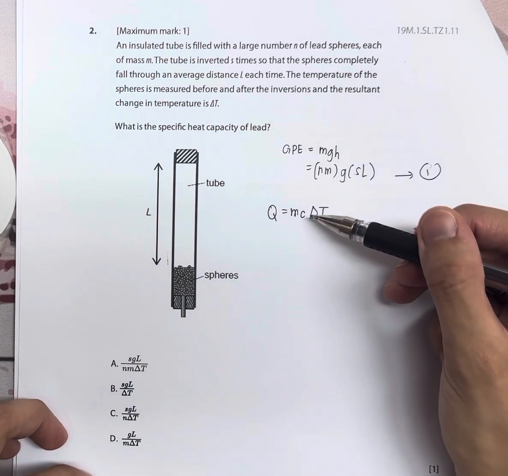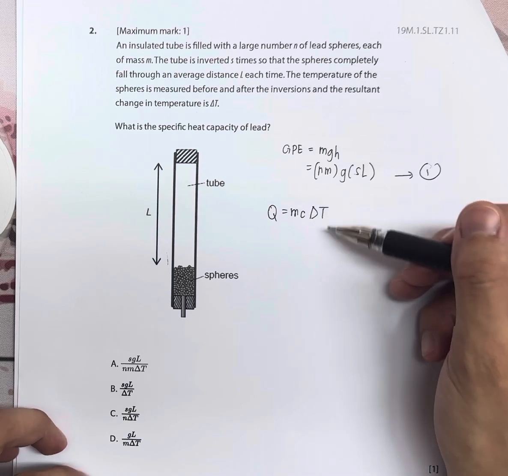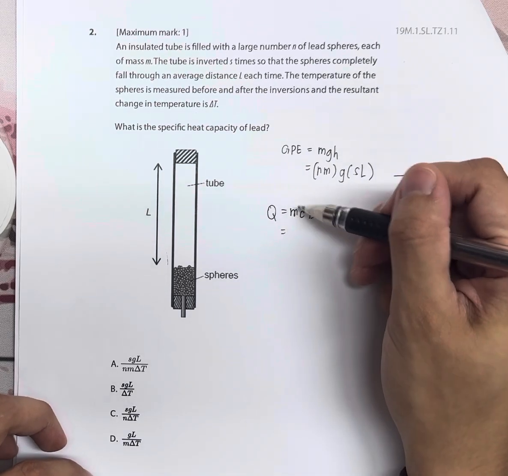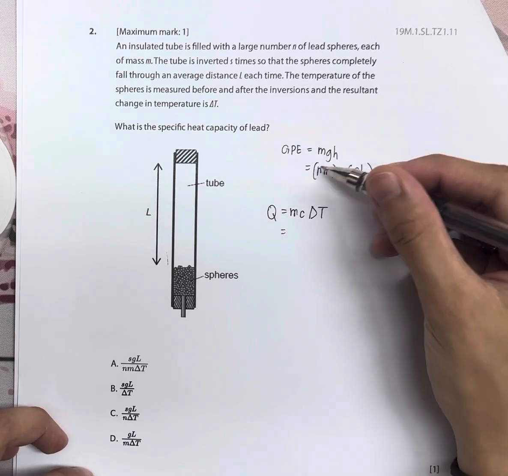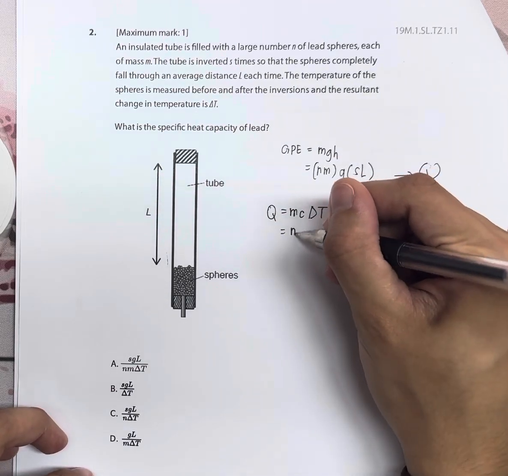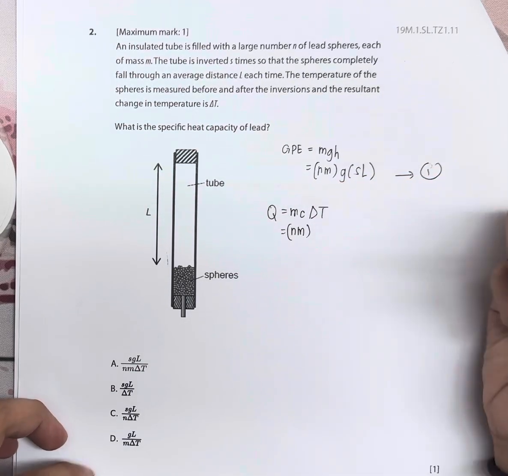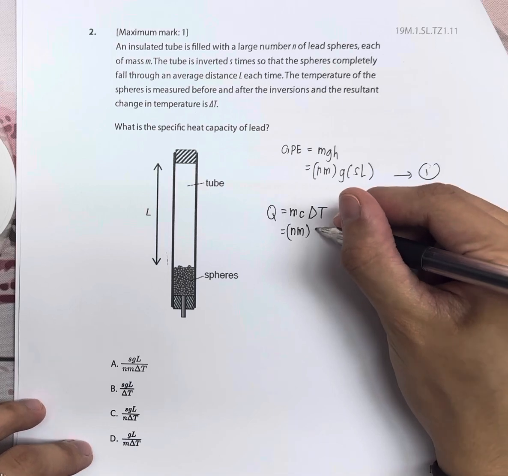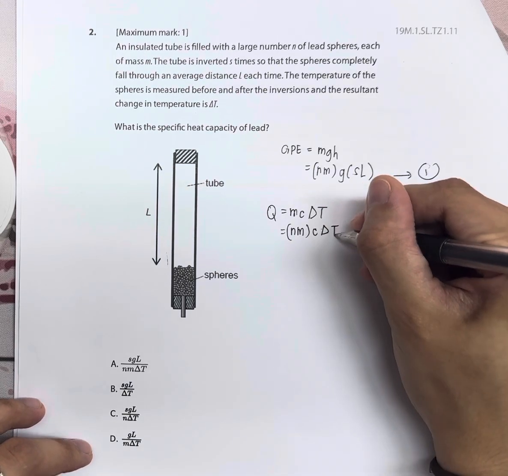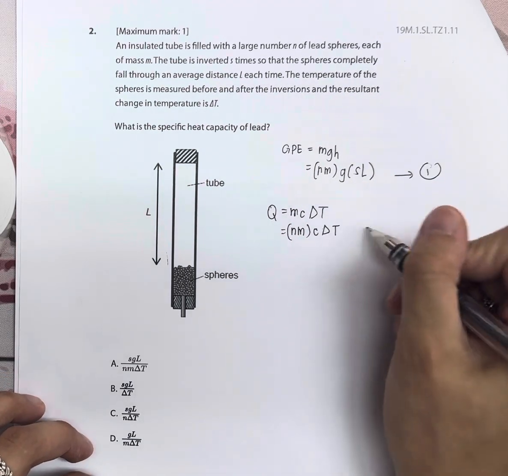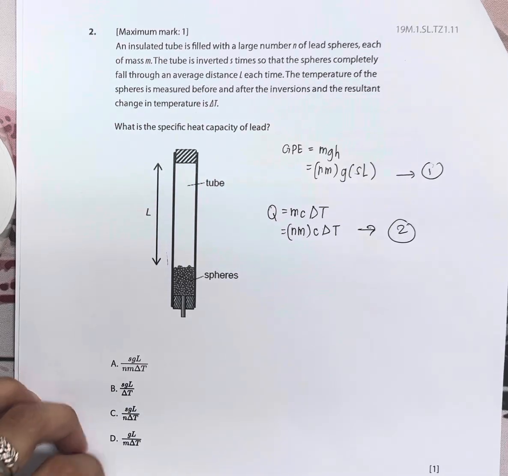I can't really do anything about C. C is C. Temperature is temperature. However, I can re-express my m the same way I did here. That's going to be written as nm, because it's the number of spheres times the mass of each one, multiplied by c and the change in temperature.